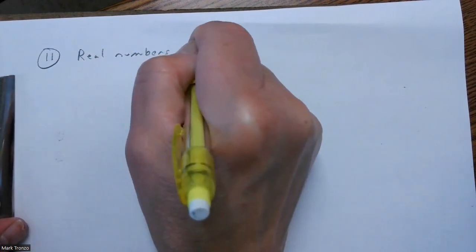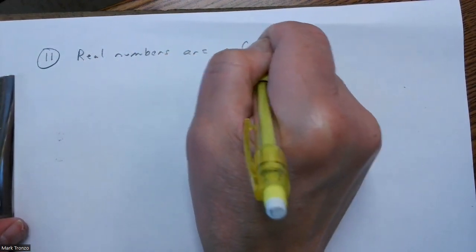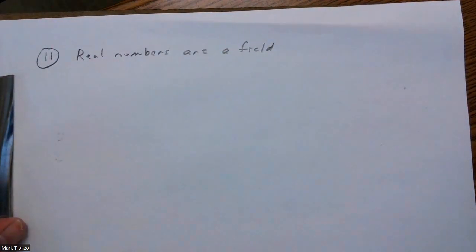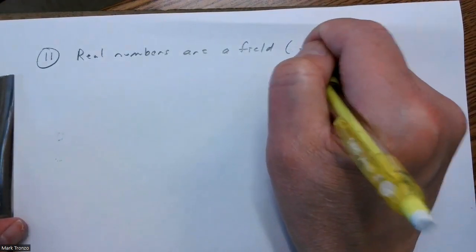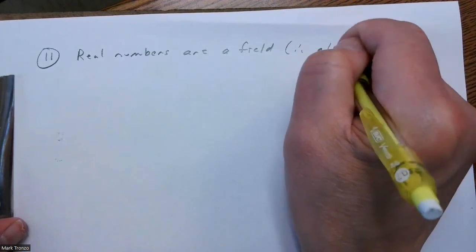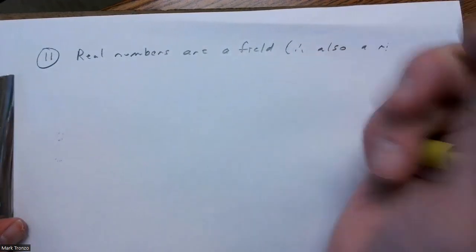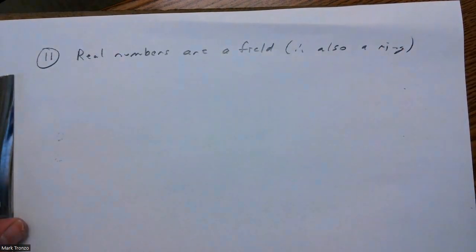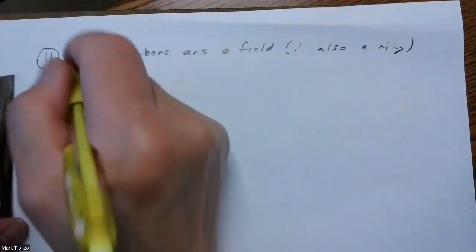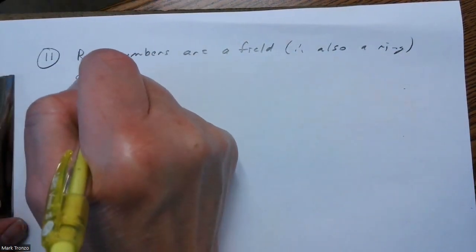The real numbers are a field, so we can use the subring test. They're a field, which means they're also a ring. Therefore, also a ring. And so we can try the subring test.